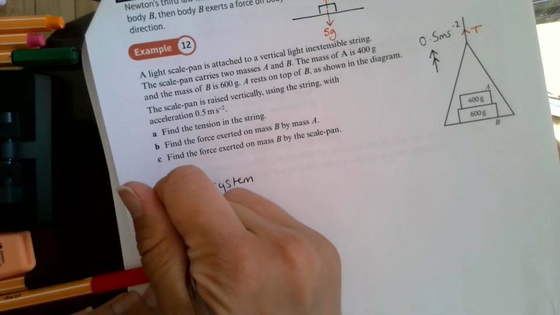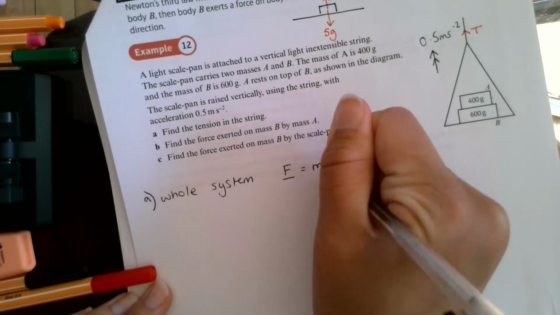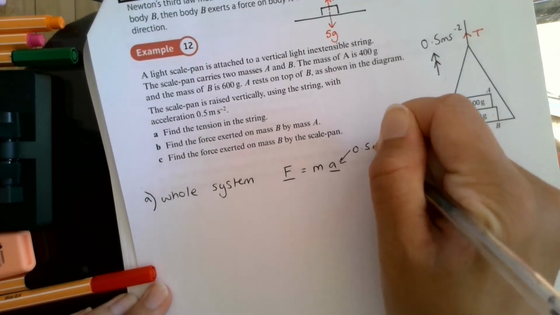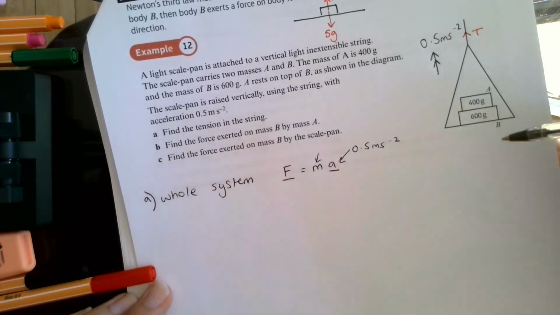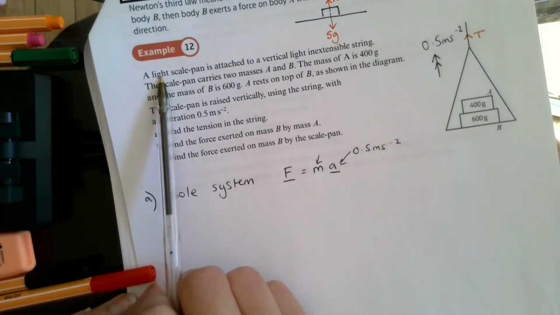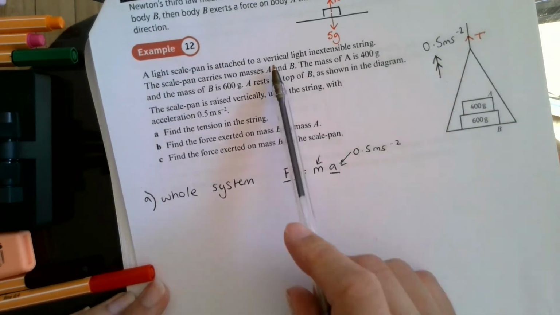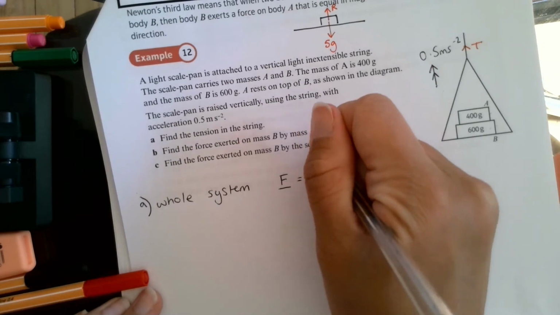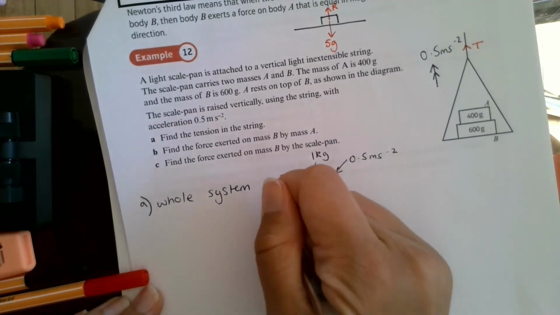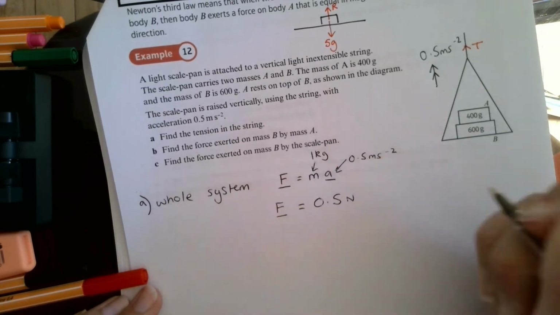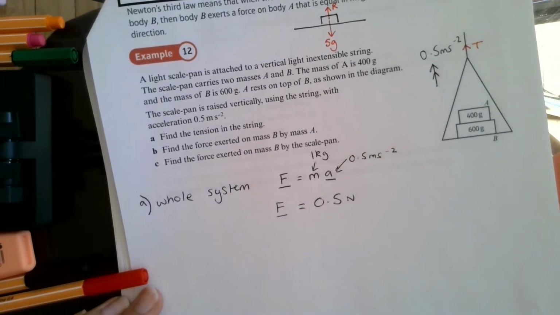Well, I know that the resultant force is equal to the mass times the acceleration. And we're talking upwards here, so I know the acceleration upwards is 0.5 meters per second squared. I know that this scale pan is light. That's what it told me, so we don't need to include that mass. The string is light, so we don't care about the mass of that either. So the only masses I'm actually concerned about are A and B, and together they make 1 kilogram, so the mass is 1 kilogram. So I know that the resultant force is equal to 1 times 0.5, which is 0.5 newtons. So the resultant force upwards is 0.5 newtons.